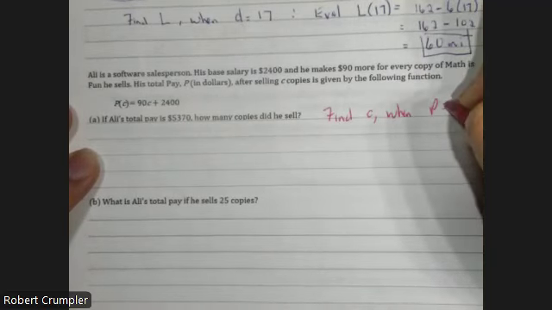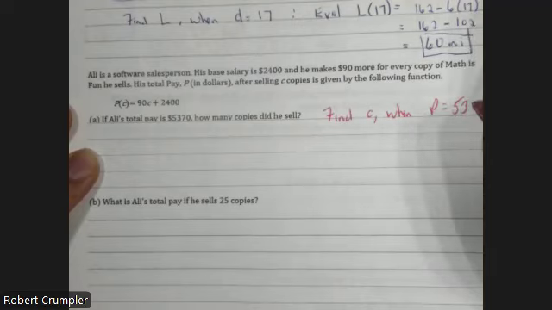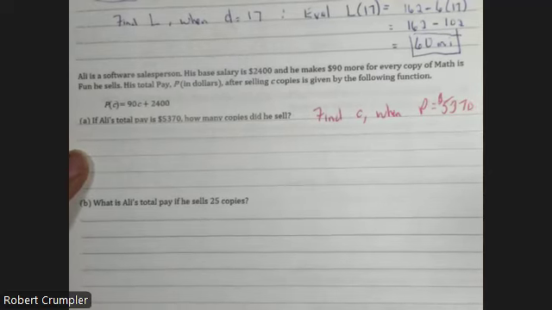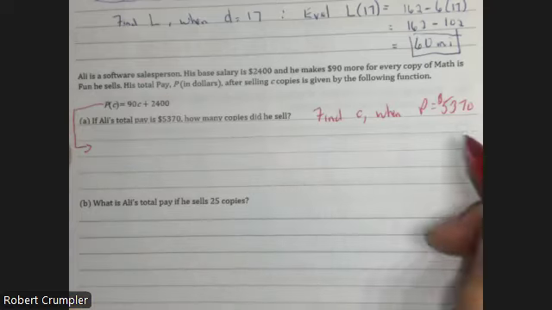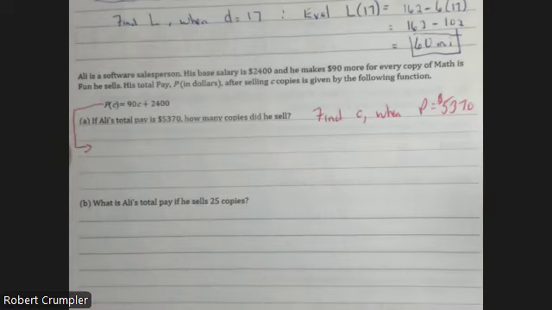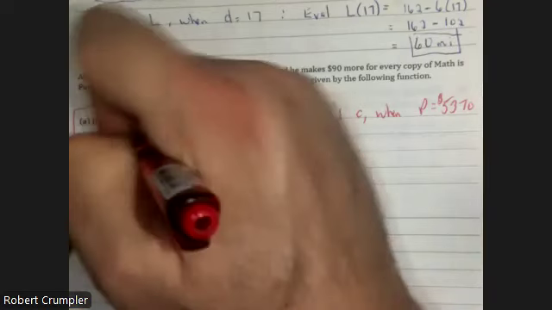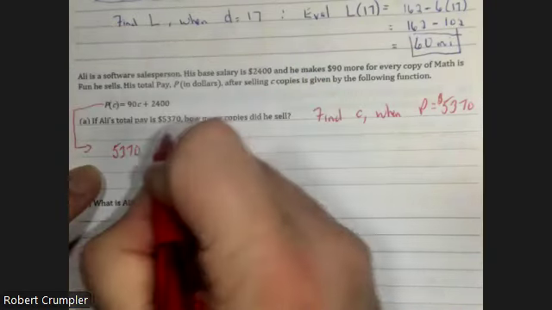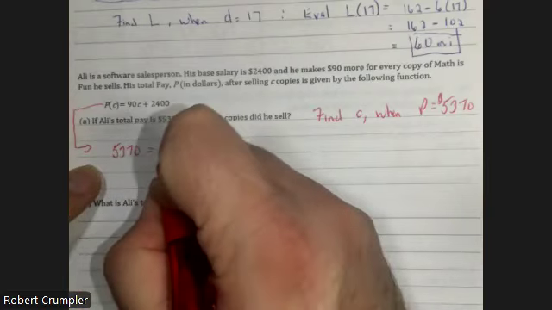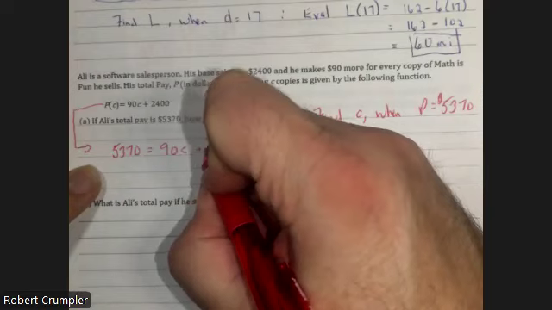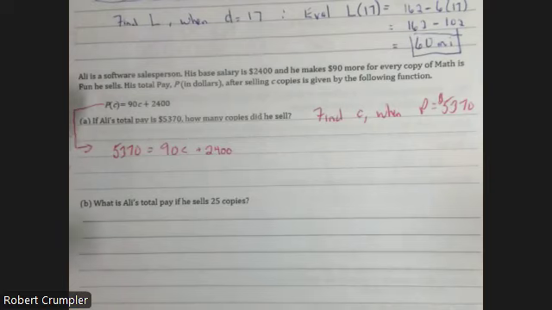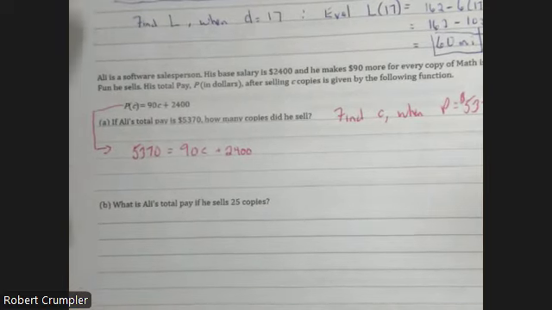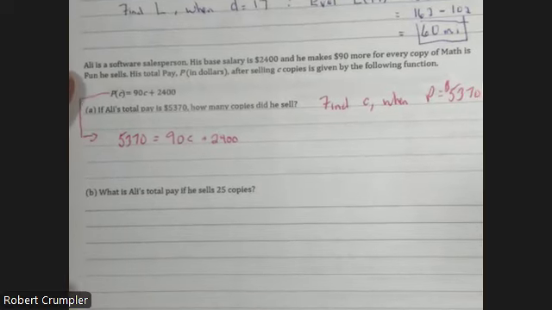Okay. So we want to find, once again, C when P is $5,370. Okay. So that is his pay. All right. So let's see what we get. So notice all I'm going to do is simply just replace P of C with how much he makes, $5,370. And that, of course, is going to equal then 90C plus 2,400. Okay, and so now we just want to go through and solve this equation for C.